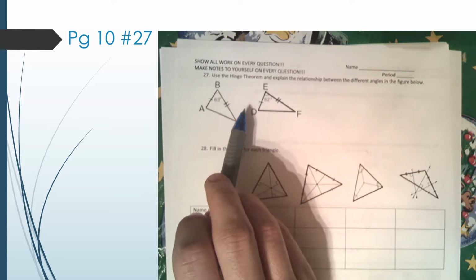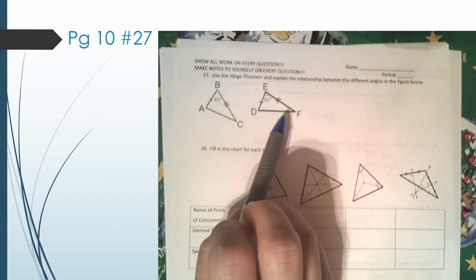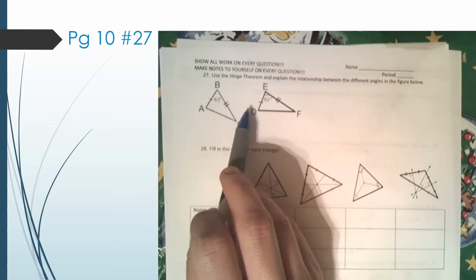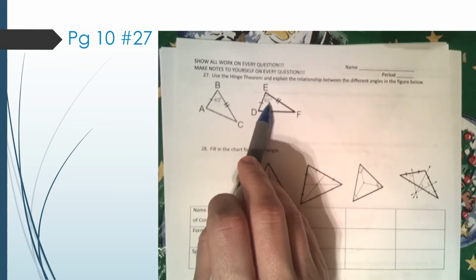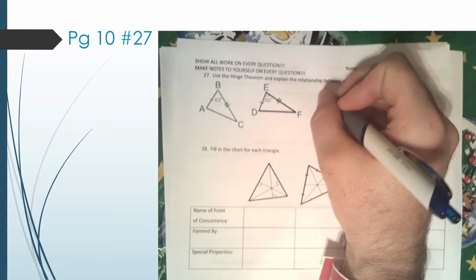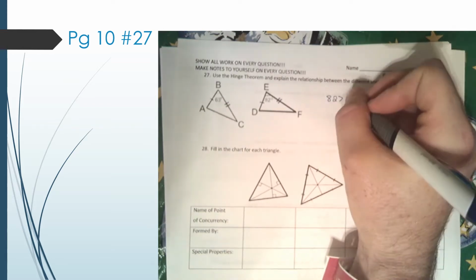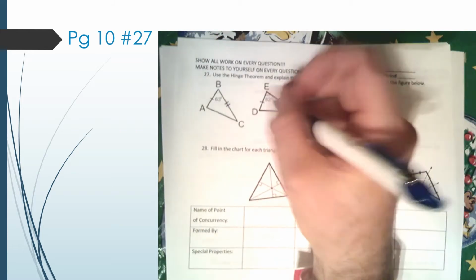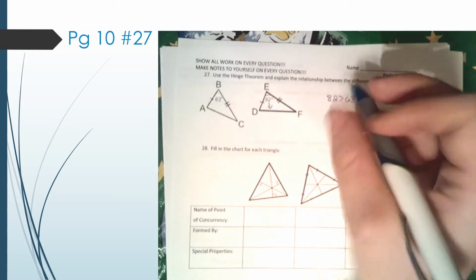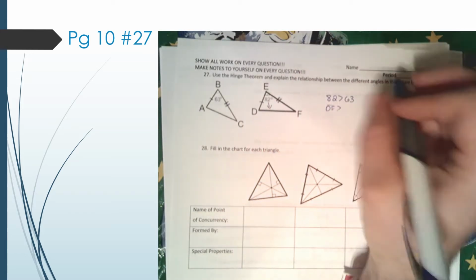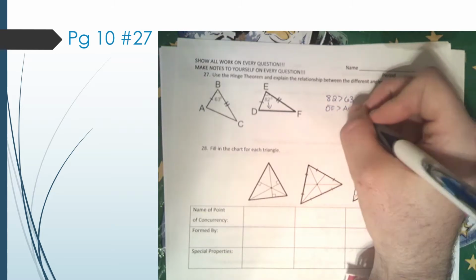So we're going to be able to find which one has the longer last side based on those angles. So when we look at this, I notice that 82 is greater than 63. So 82 is a bigger number than 63. So this lets me know that across from it is going to be the bigger side. So DF is greater than AC.